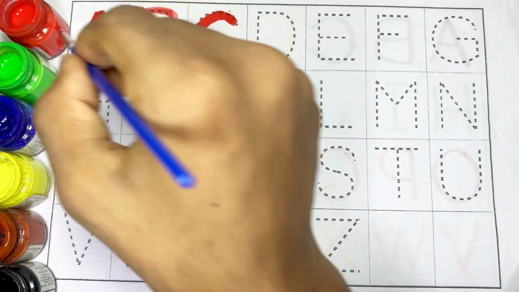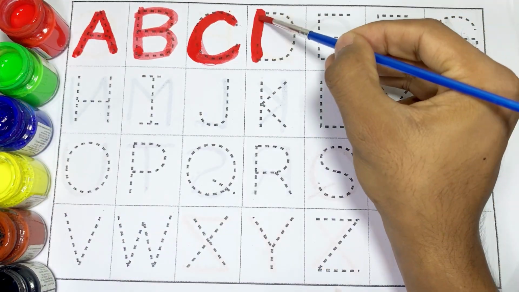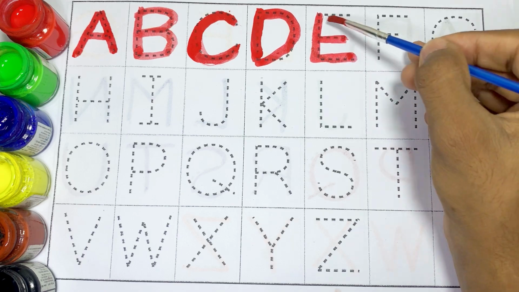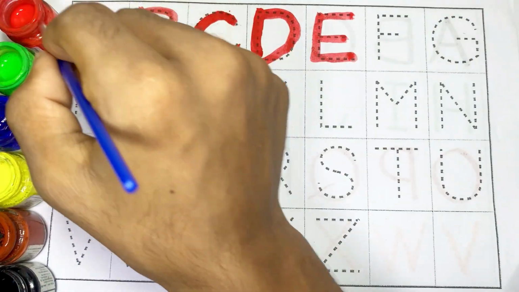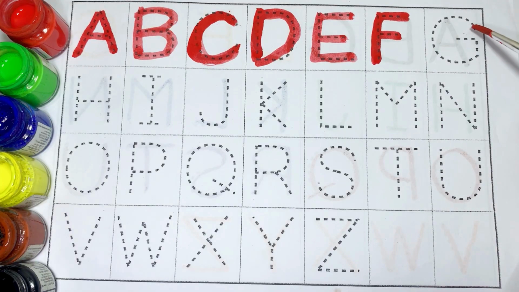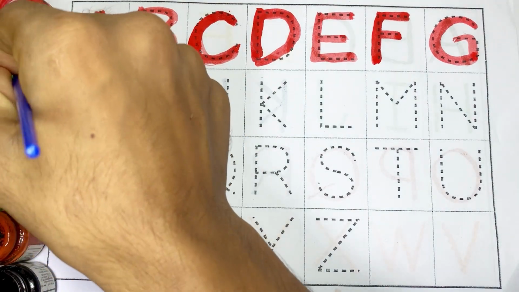C for cat. D for dog. E for elephant. F for fish. G for God. Kids, now you draw H and use green color.